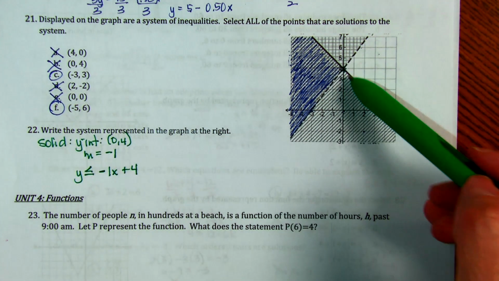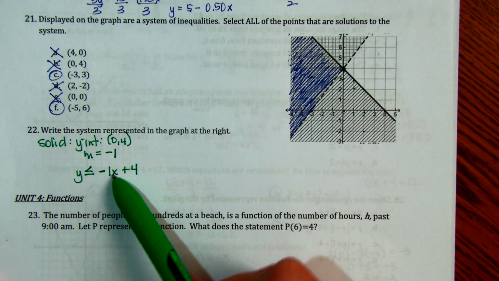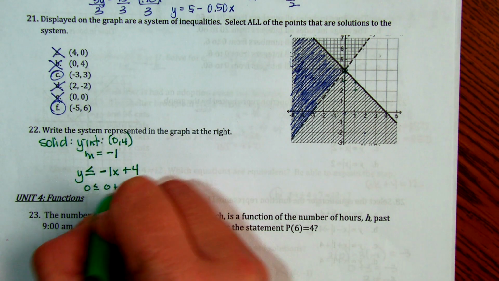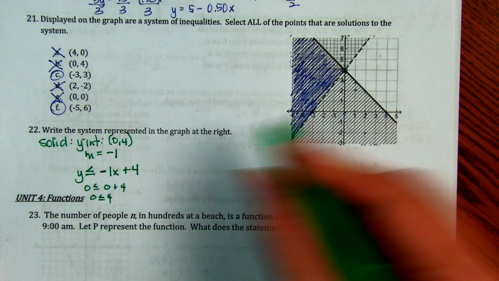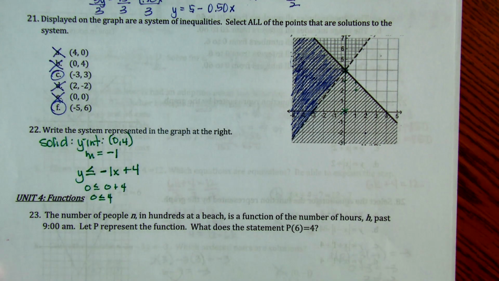You can also try (0, 0). If I put (0, 0) in here, that should be a true statement. So 0 less than or equal to 0 plus 4. Is 0 less than or equal to 4? Yes. So I just did my little check. Let's look at the other line.